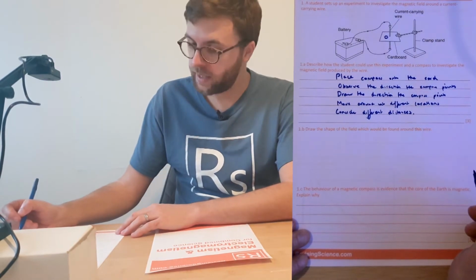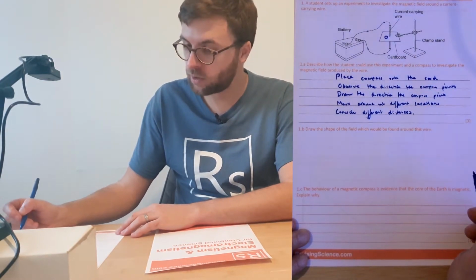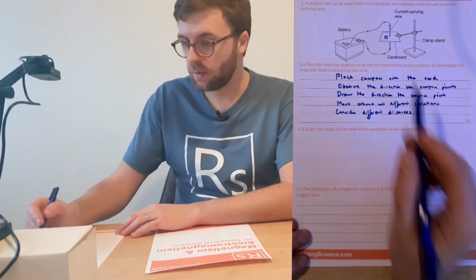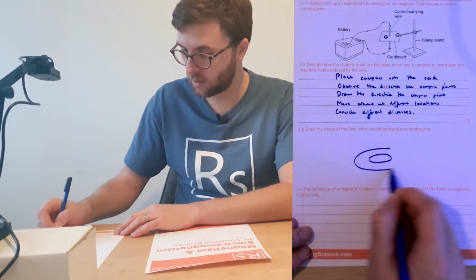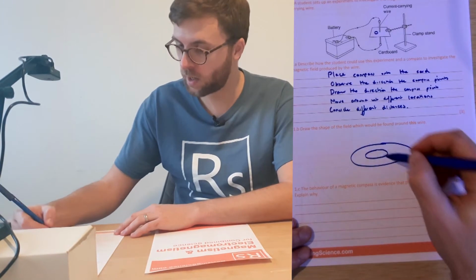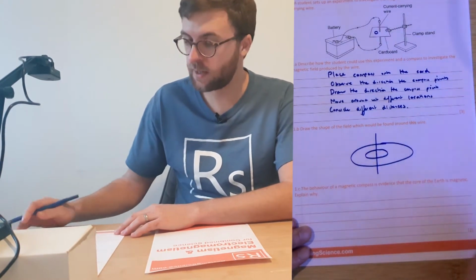Okay, question 1b. Draw the shape of the field which will be found around this wire. Well, we know that in this example, the field is going to be a circular field around the wire, like so, with the wire running through the middle.